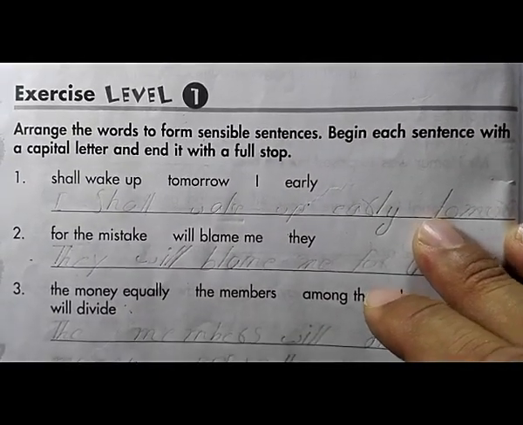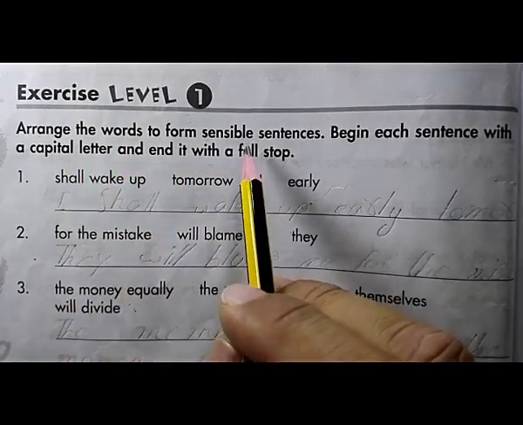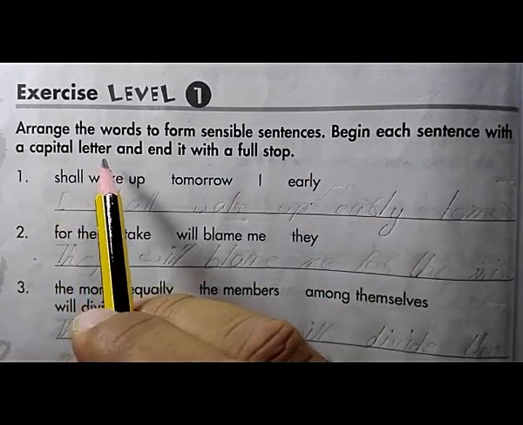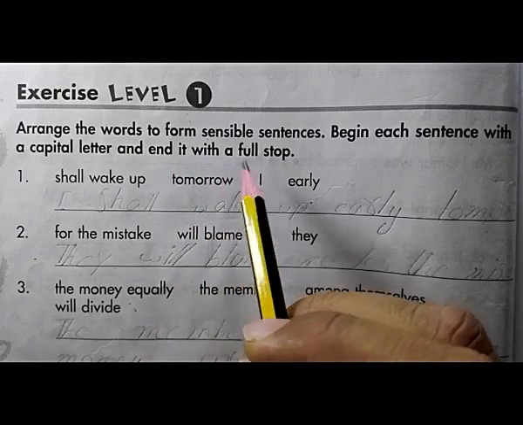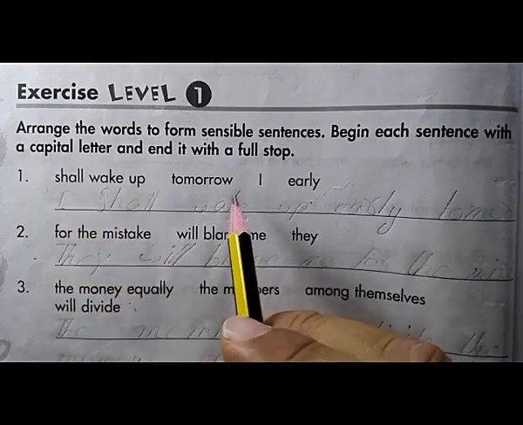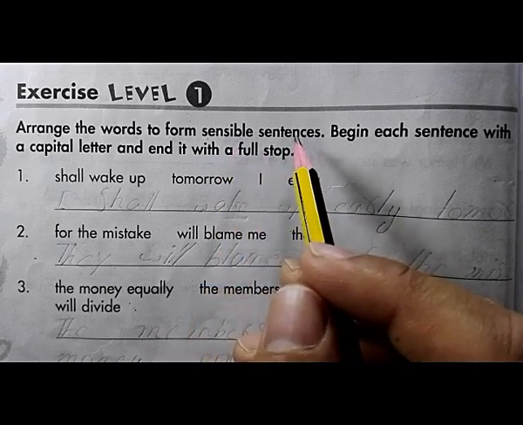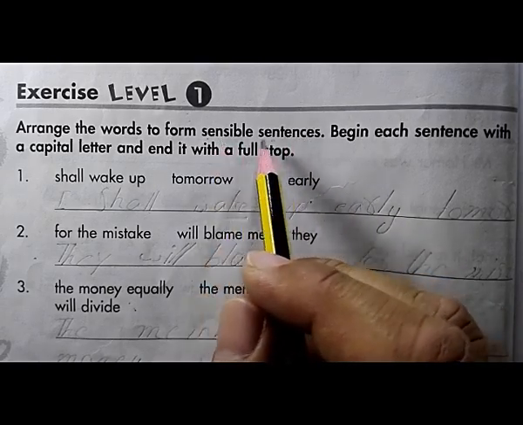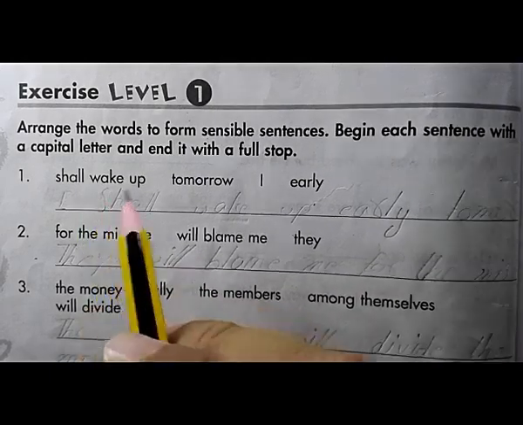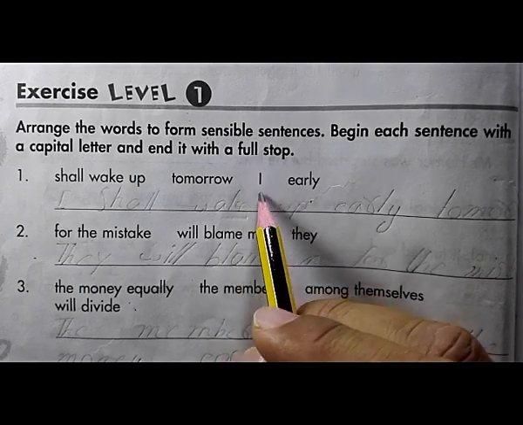Exercise level 1. Here they say arrange the words to form sensible sentences. Begin each sentence with a capital letter and end it with a full stop. So they have given some words and they want us to arrange them to make a sensible sentence, means understandable sentence. So first of all you need to find subject. Subject may be a noun or maybe a pronoun.